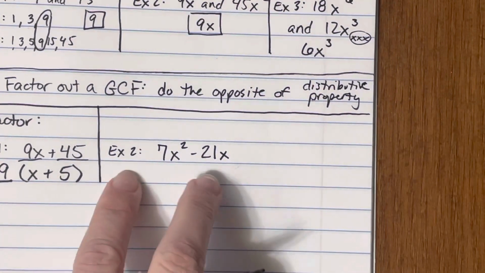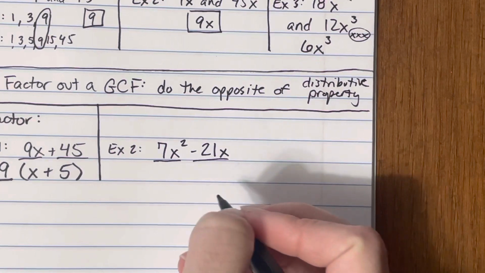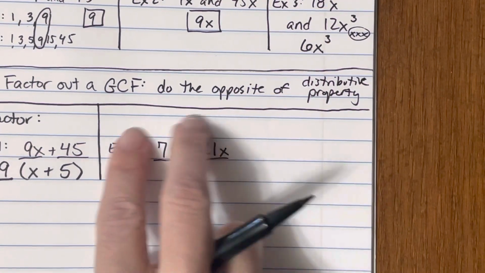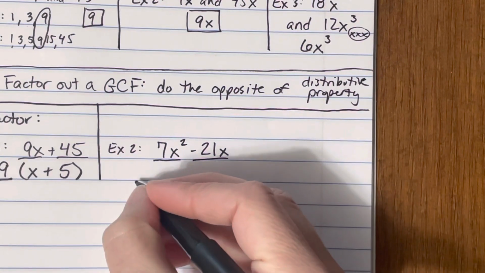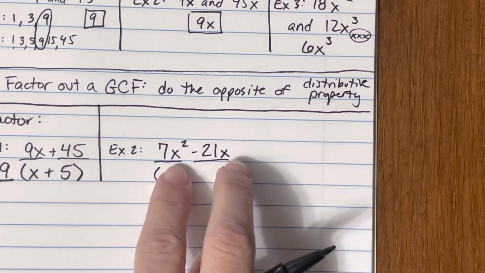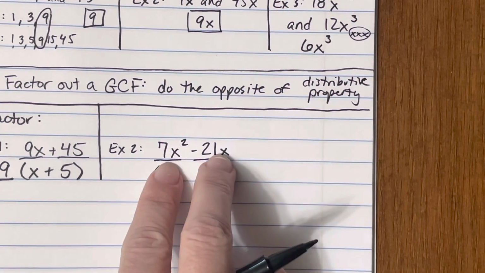Okay, so again, I'm looking for both of my terms. I'm looking at 7x squared and 21x, and I'm going to ask myself, what do they have in common? What would have been distributed? So I'm going to come up with something and then a set of parentheses of what's left. Okay, so let's look at the numbers first. What do 7 and 21 have in common? What would be their greatest common factor?